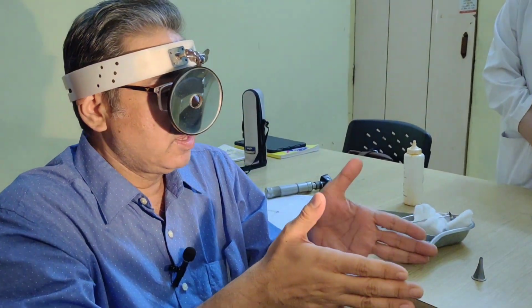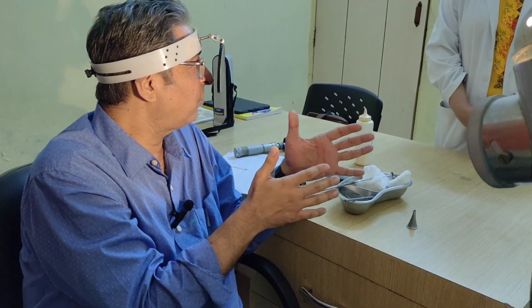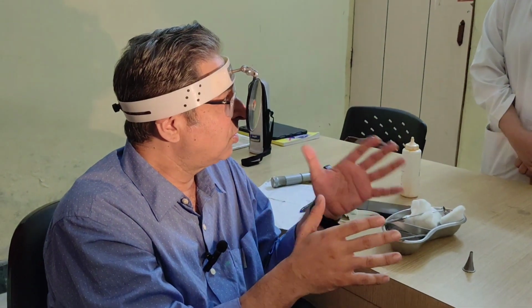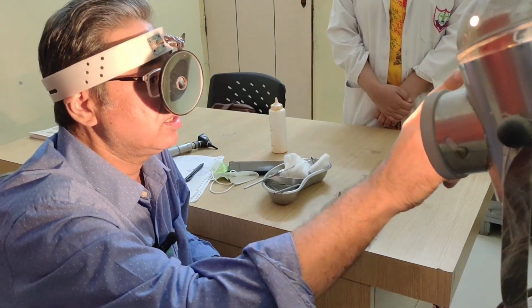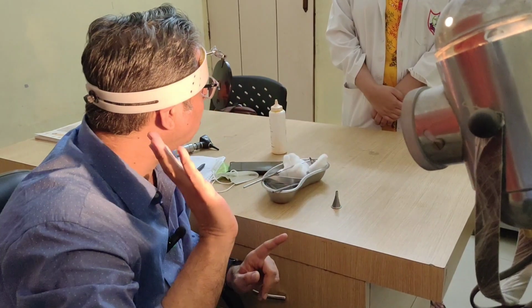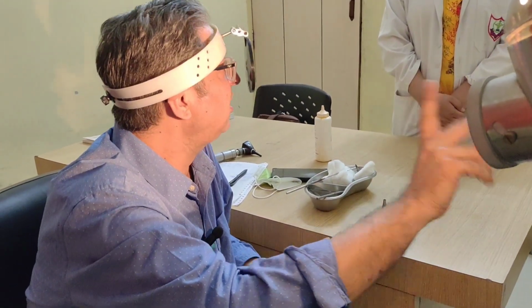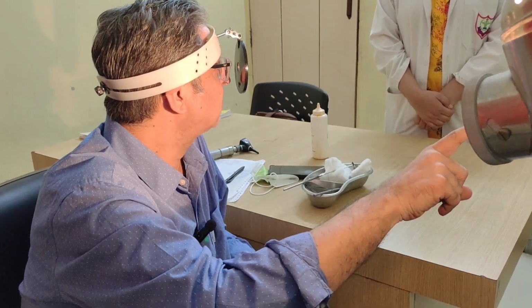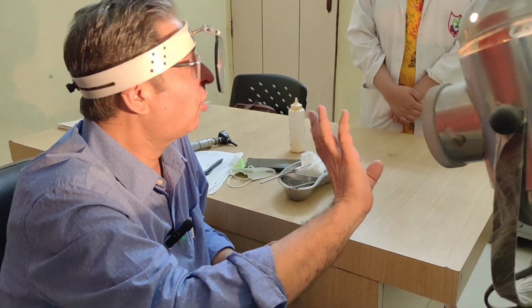So if we were to briefly summarize the examination of the ear, it is the physical examination, which involves the inspection and the palpation of the preauricular, the pinna and the postauricular region. Then the palpation, which mainly involves the tragus sign, which is for otitis externa. Then the inspection of the external auditory meatus.